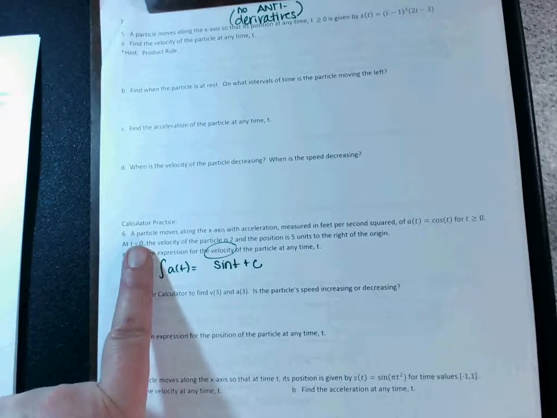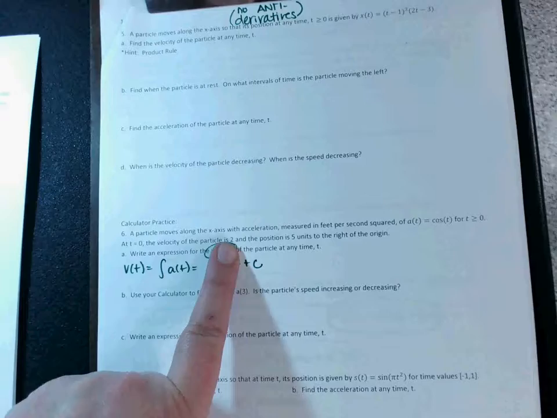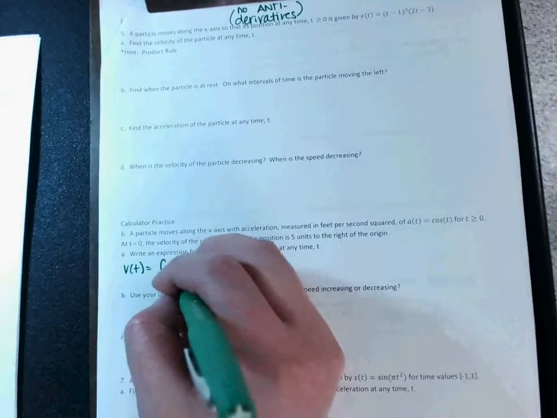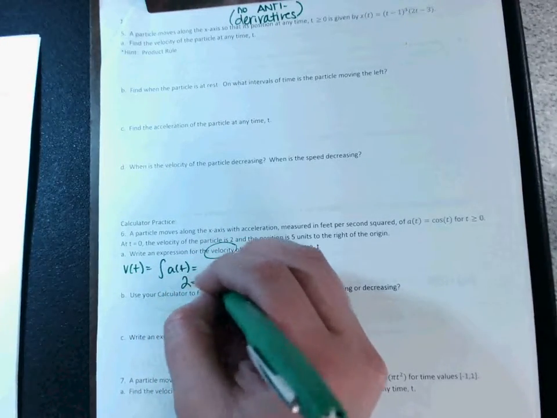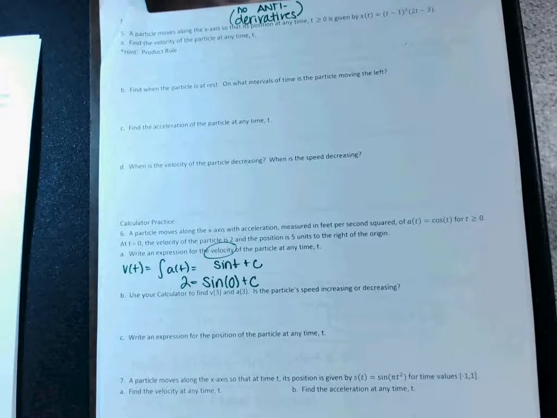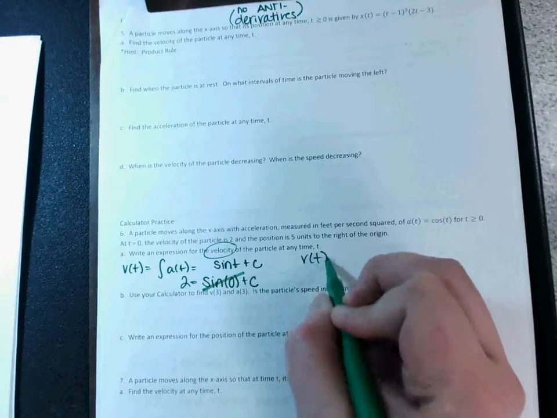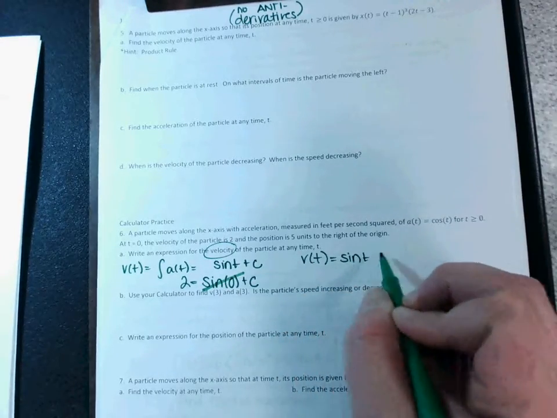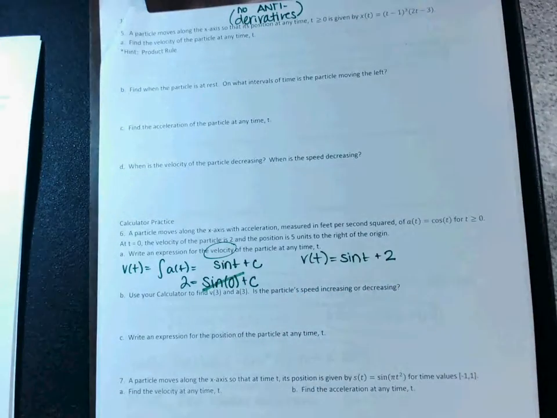Then what does it tell me about my velocity right here? At time 0, the velocity is what? 2. So 2 is the answer when I plug in time 0. Well, then c has to be what? What's sine of 0? Cosine of 0 is 1. What's sine of 0? 0. So that means easy, c is 2. So v of t equals sine t plus 2.